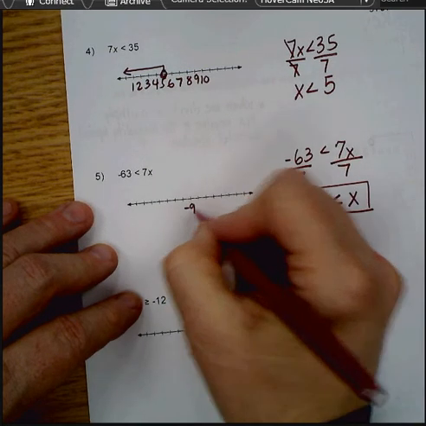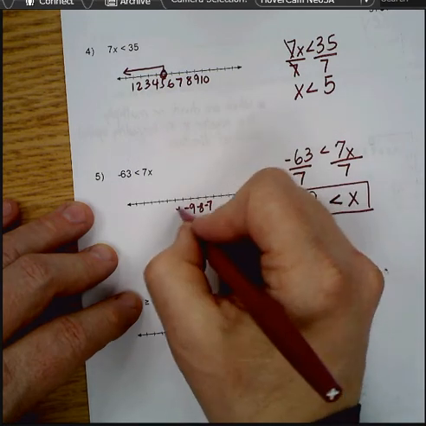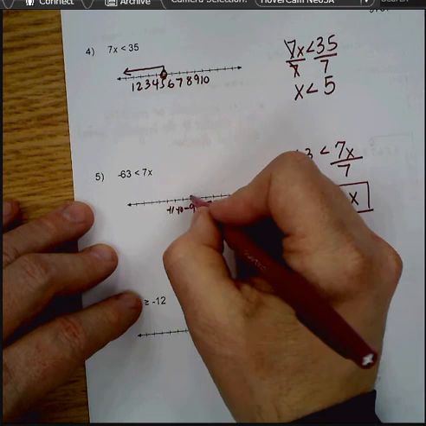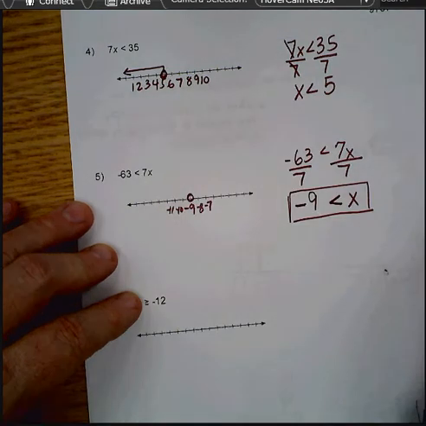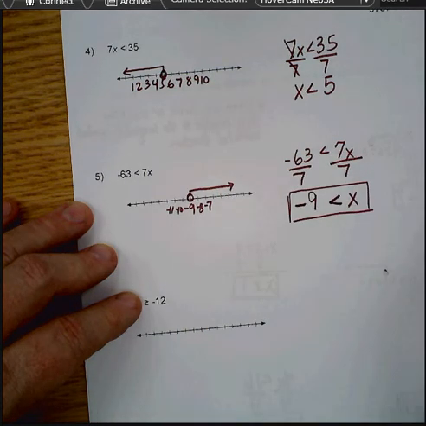So I put negative 9, then to its right would be negative 8, negative 7. To its left would be negative 10 and negative 11. X is greater than negative 9. So open circle on negative 9. Numbers greater than, because it's open on the side of the x, so this is x is greater than, looks like this.